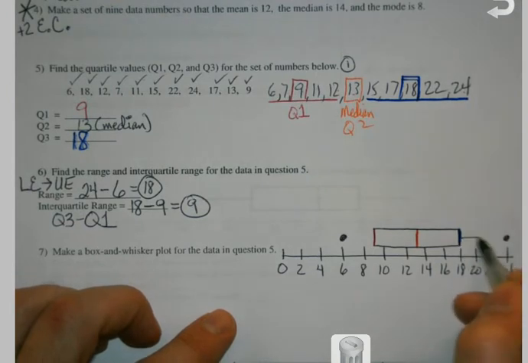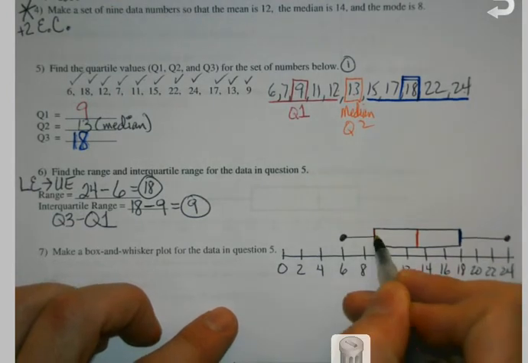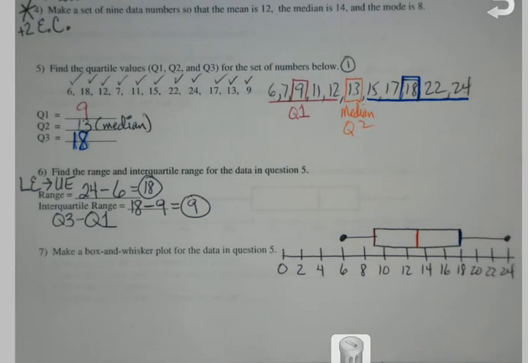And then I just connect them to the box using a line. And that's it. It's just another way to put my data in a form. So that's how these work.